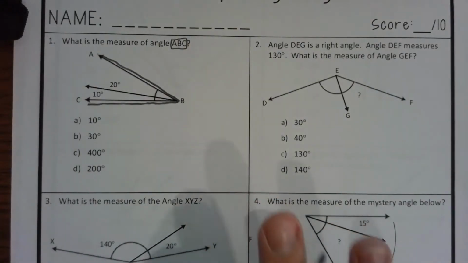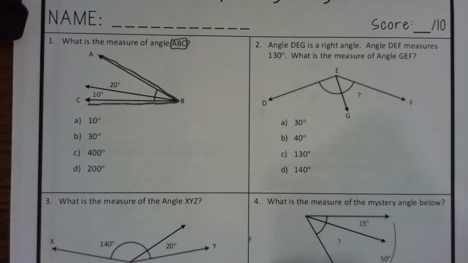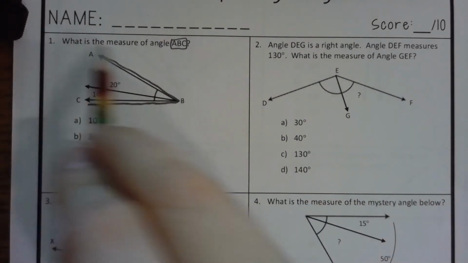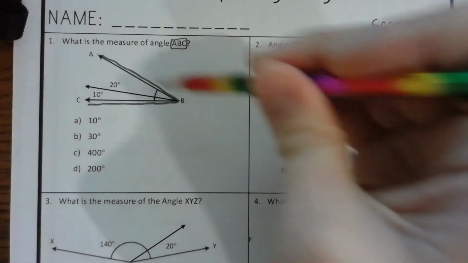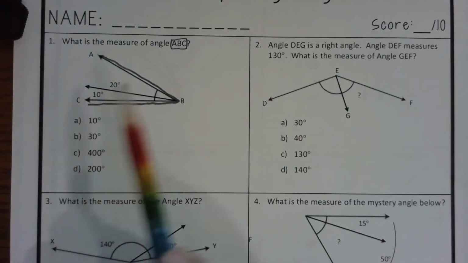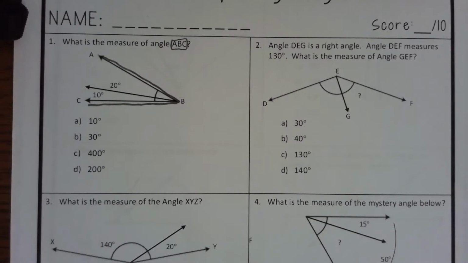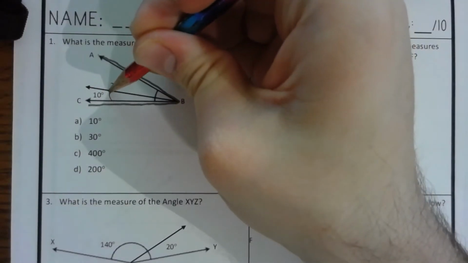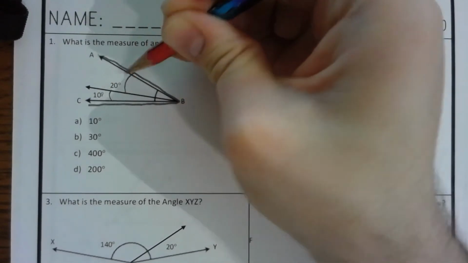If you aren't able to print this paper out, that's not a big deal at all, because you don't actually need a protractor, so you can just draw these problems on your own paper. You don't have to write the stuff up here, but you can draw the angles and work it out with us, labeling what each part measures. We're already given some information here, right? We know that this part right here is 10 and this part right here is 20.